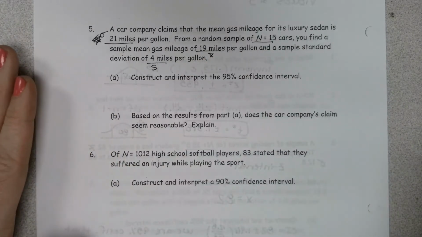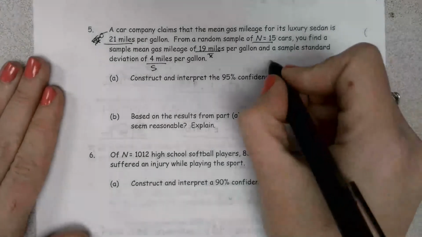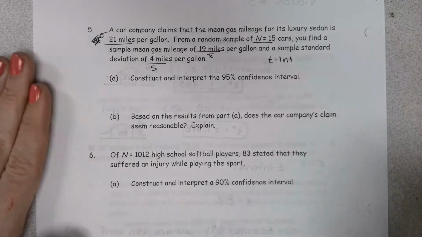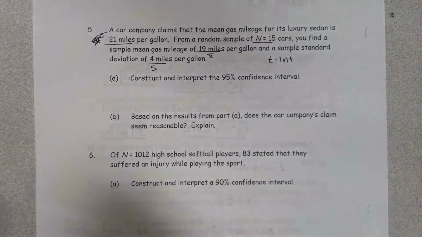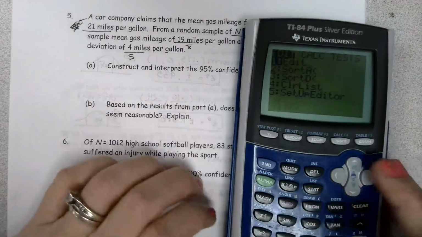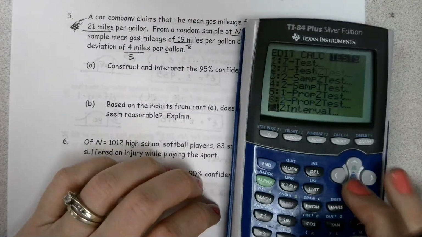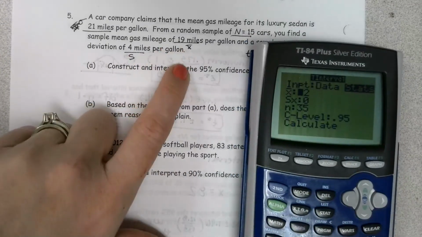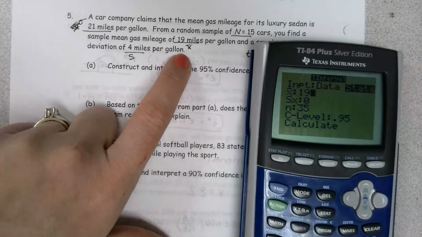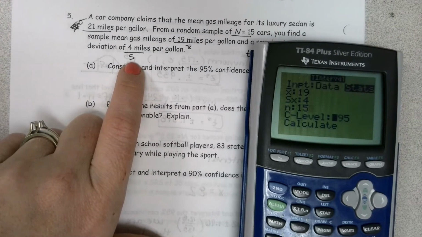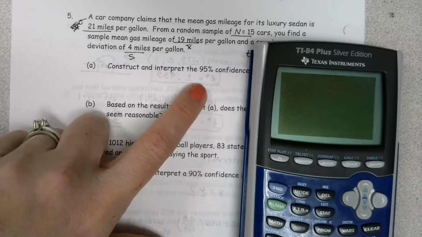So first of all, choosing your confidence interval correctly, because we don't know the population standard deviation, that means this is going to be a t interval. So I'm going to go ahead and just use the calculator to create this. So stat, test, t interval, we have stats, not data. Their sample mean is 19. Their standard deviation is 4. 15 cars, 95% confidence.